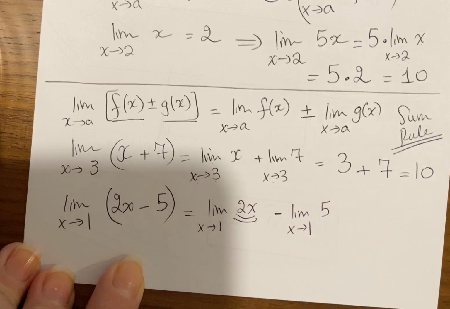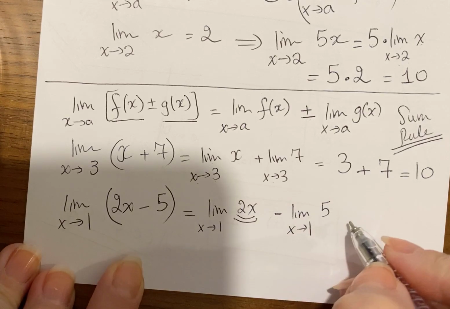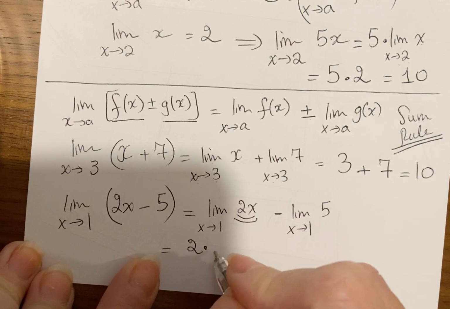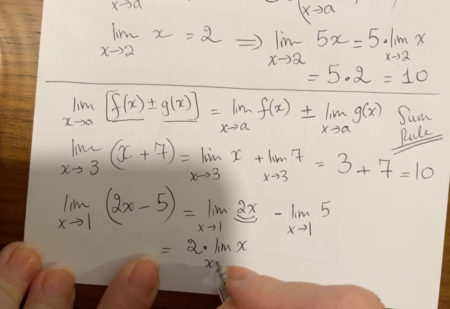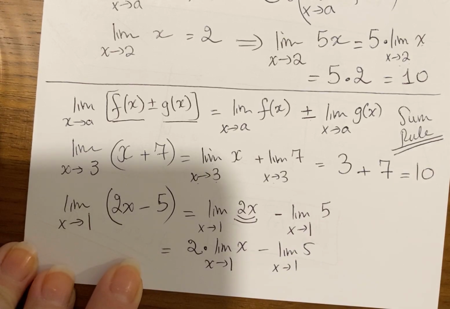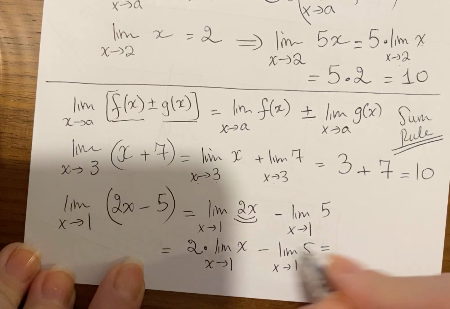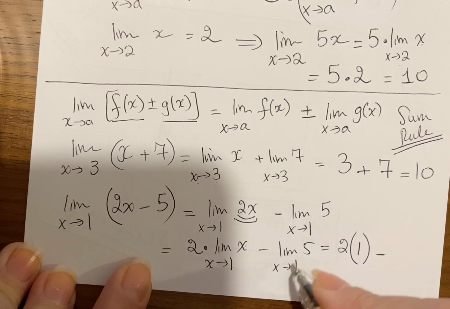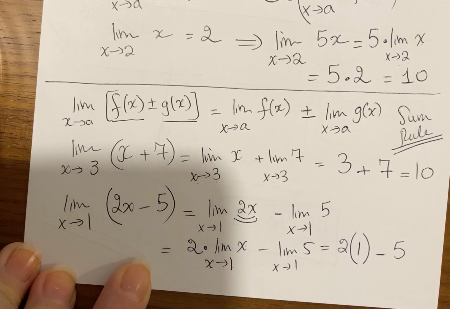But this now is a constant times x, so I can tell that the constant can go outside, and I only need to get the behavior of x around 1 minus the limit of the behavior of 5 around 1. 2 is a constant. The limit of x at 1 is 1, minus the limit of a constant at 1 is the constant itself. So what do we get? 2 minus 5, which is minus 3.